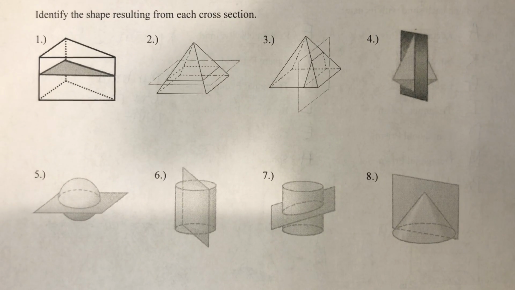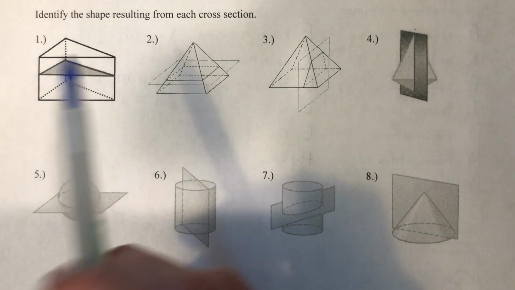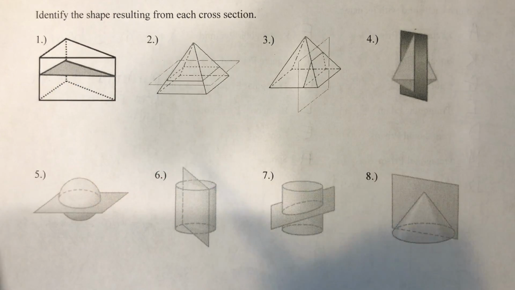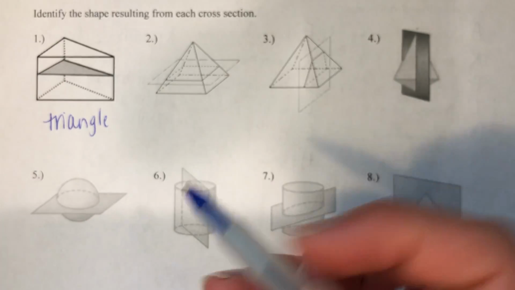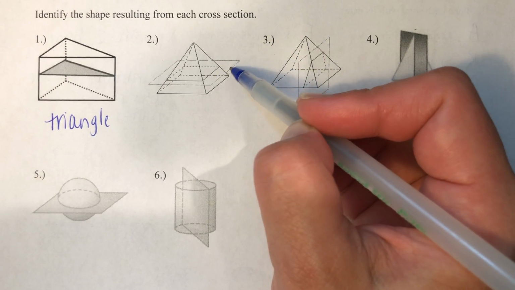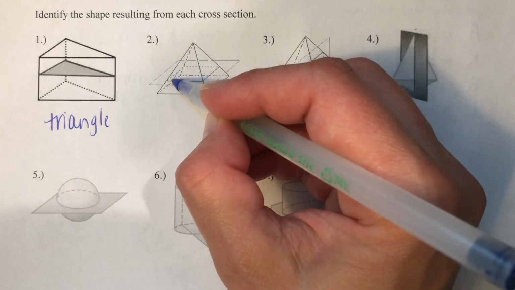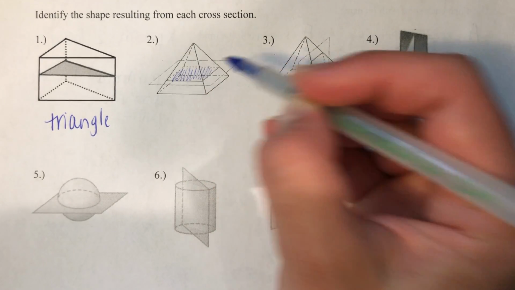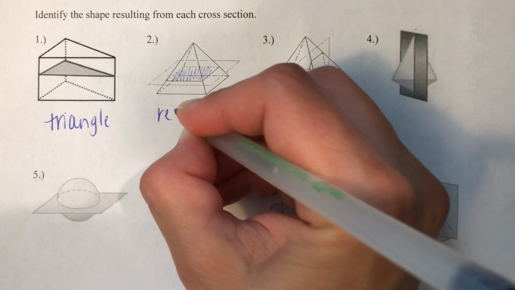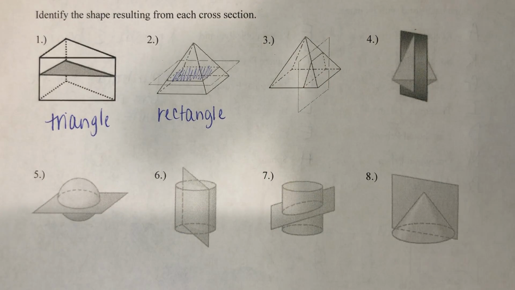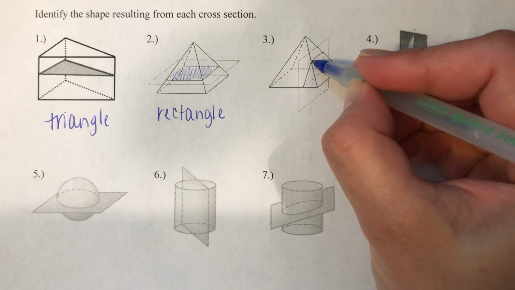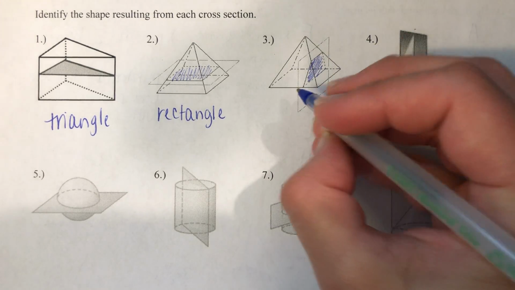All right, like I said, some of these are easier to see than others. Identifying the shape resulting from each cross section. This one, here's my cross section. I can see it, it's visible, it's a triangle. So here's this plane coming through and slicing. Here is the shape in the middle that was made. That is a rectangle. Again, don't get tripped up that it's at an angle. It's just the way that it has to be drawn. It's not a parallelogram. Next one, slicing down through this pyramid, I see this shape. That's a trapezoid.